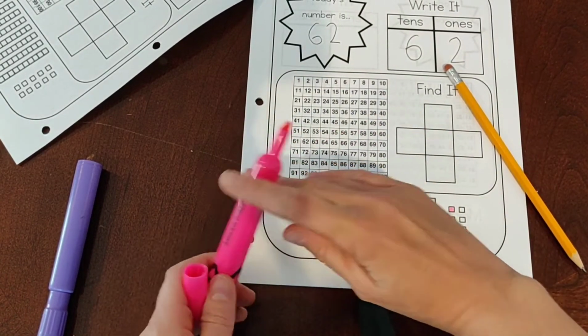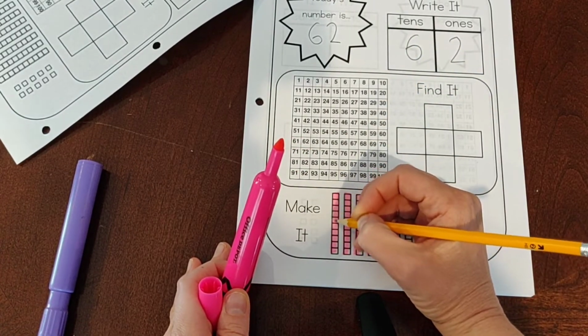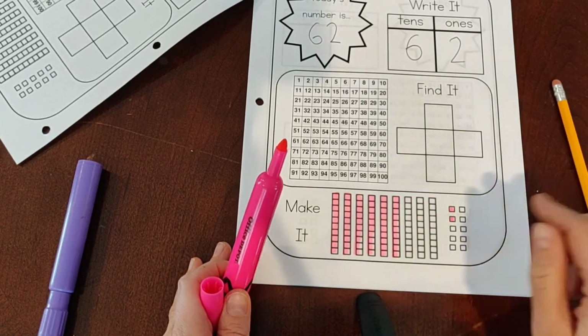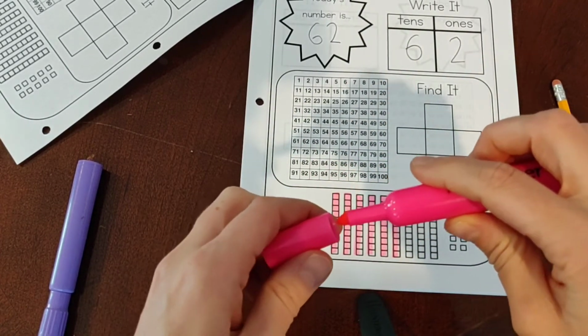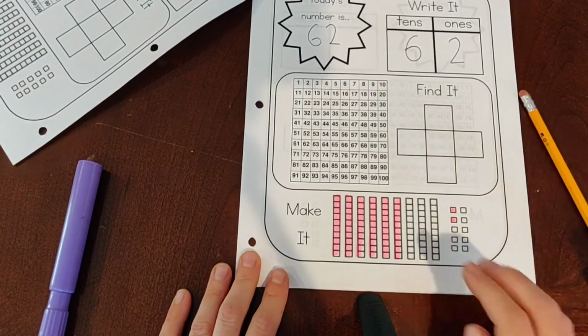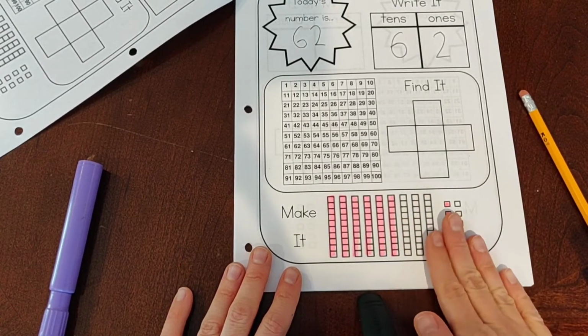You should discourage your kindergartner from counting 1, 2, 3, 4, 5, 6, 7, 8, 9, 10, 11, all the way to 62. Tell them, we know that takes too long. You have better things to do. You want to go play. So please encourage them to color the groups of tens and the individual ones.